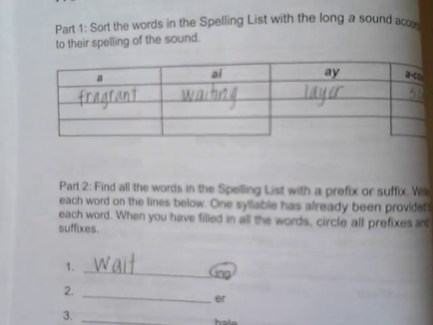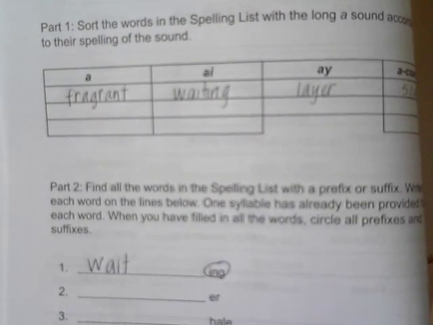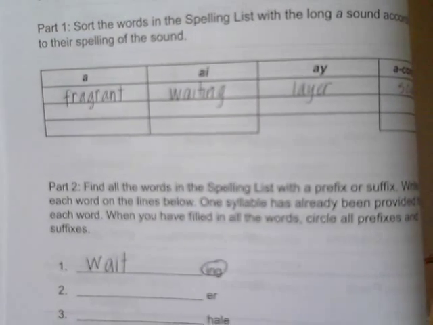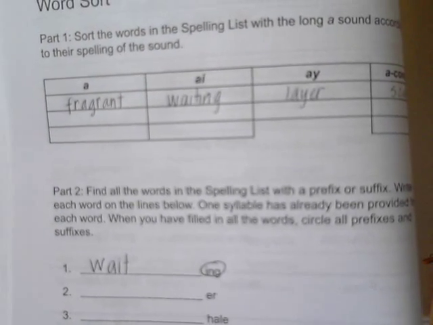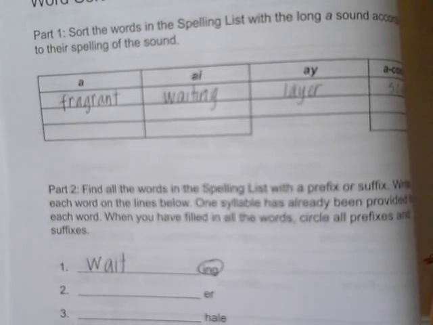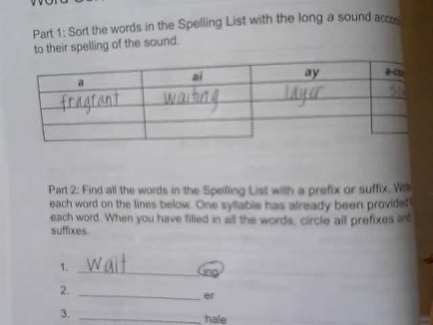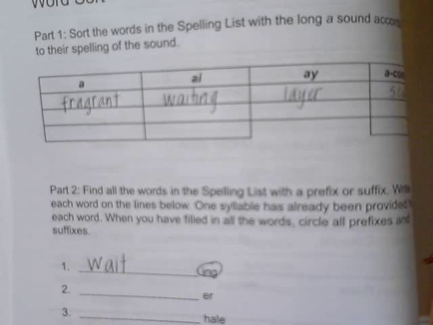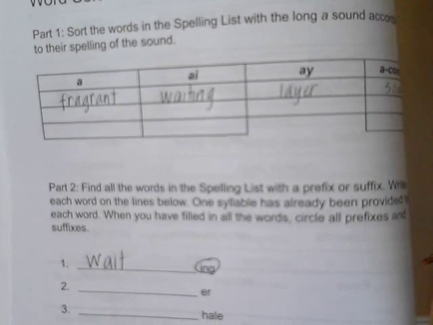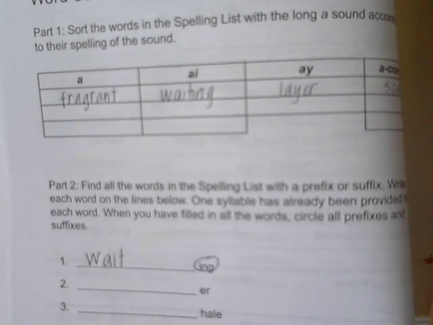Now, on to part 2. Your job on this one is to find all the words in this spelling list with a prefix or suffix. You're going to write the word on the line. Remember that one syllable has already been provided for each word. When you have filled in all the words, circle the prefixes and the suffixes.